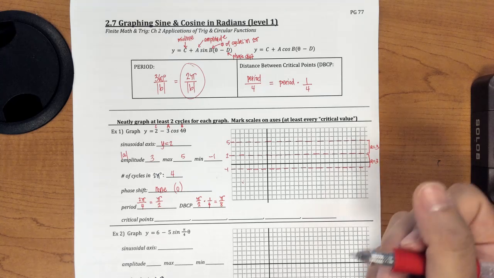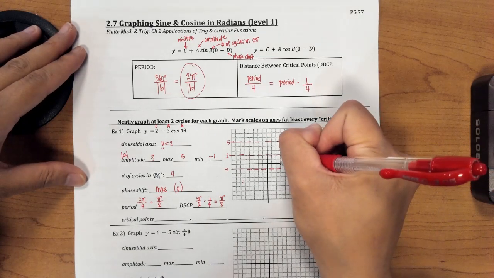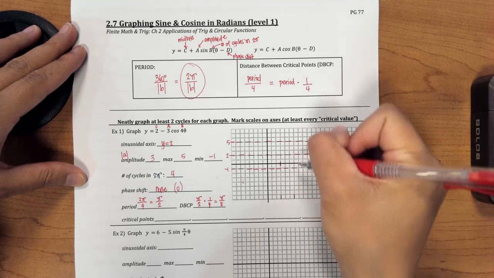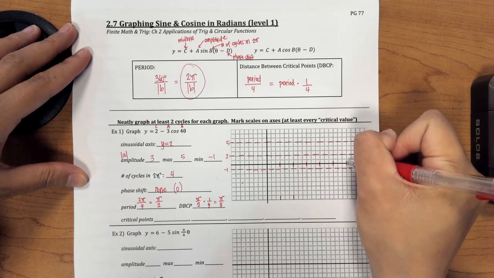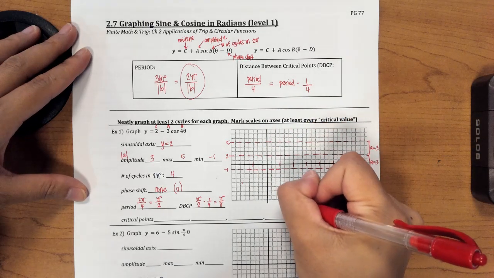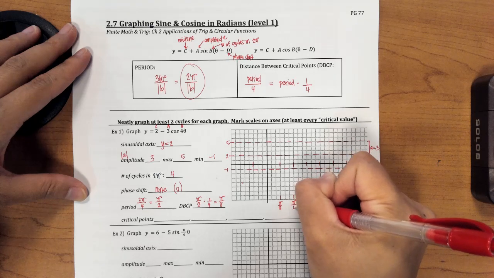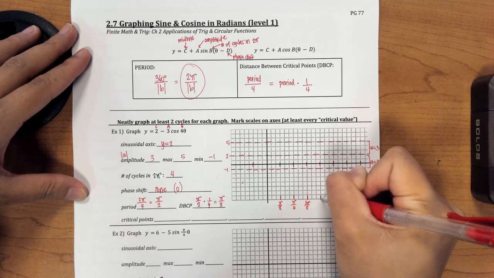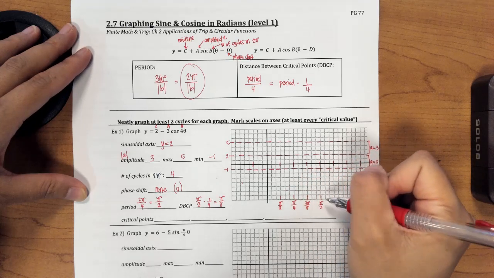Okay, so let's mark off every pi over 8. I'm going to give myself a little bit of space here. Let's see. I'll write it down here just because it's a little bit tricky. I'm still going to mark it here. 4, that's my first period. 1, 2, 3, but then I can go backwards 1. Okay. So this will be pi over 8, 2 pi over 8, which is pi over 4, 3 pi over 8, 4 pi over 8 reduces to pi over 2, and 1, 2, 3, 4 sections.